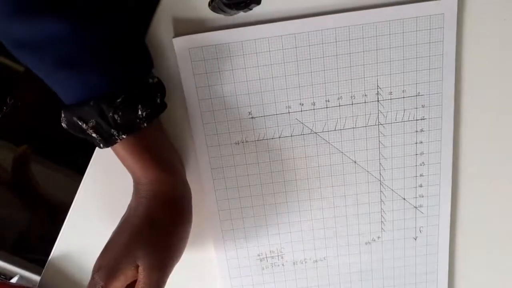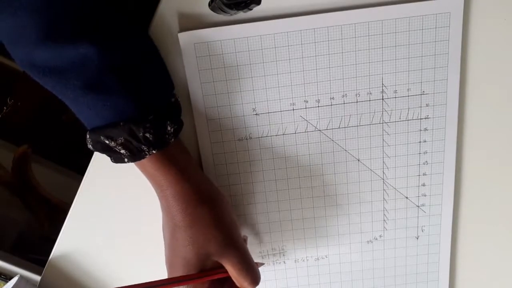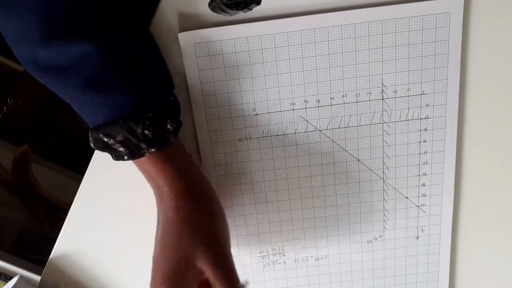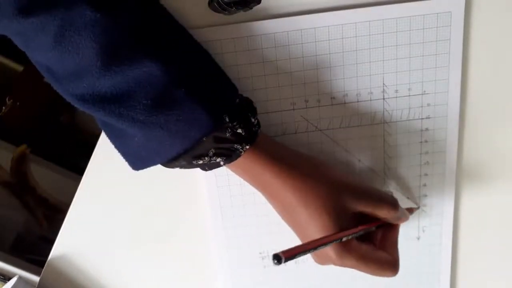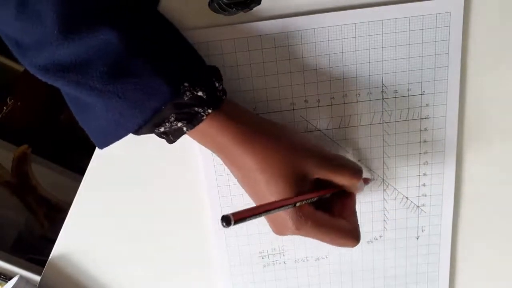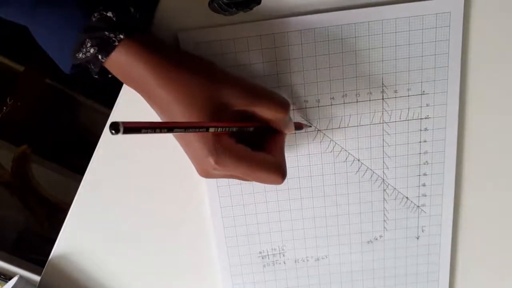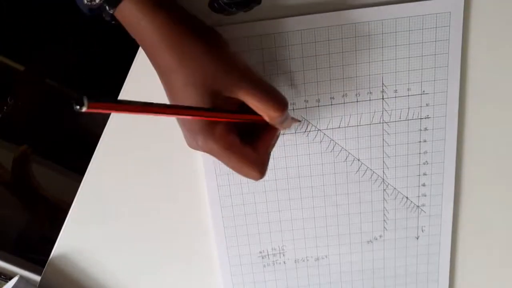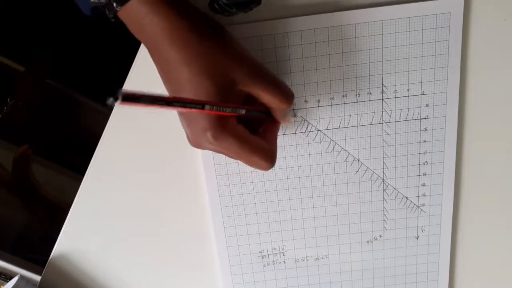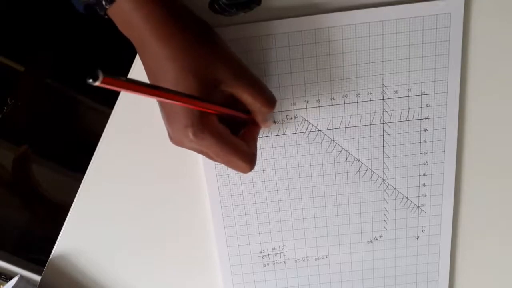For this inequality, x plus y is less than or equal to 100. Therefore, the region that does not satisfy the inequality is the outer region. You shade, and you label. This is x plus y less than or equal to 100.